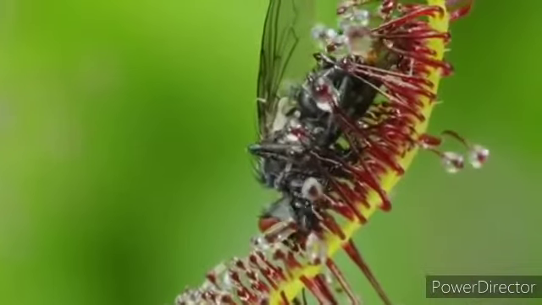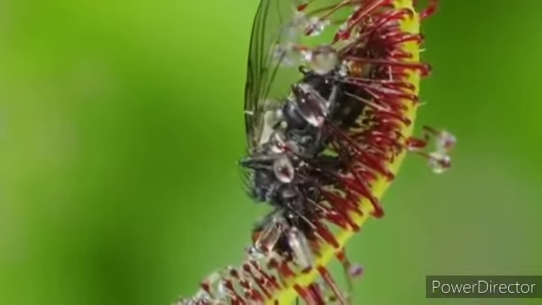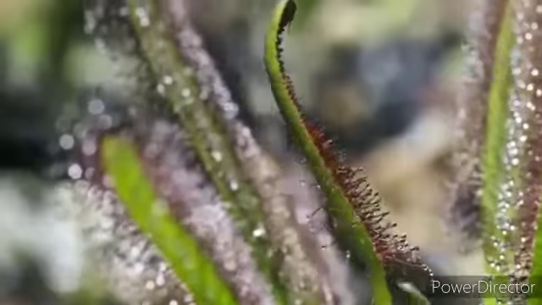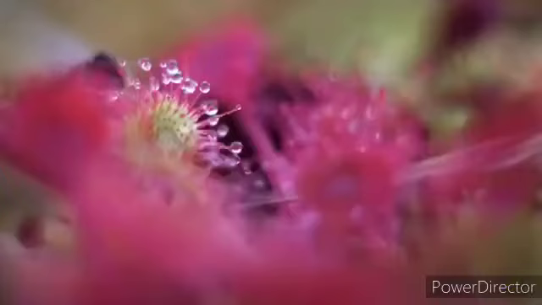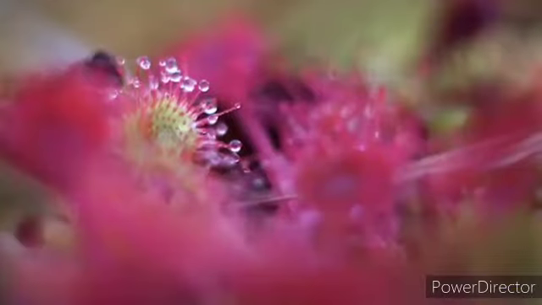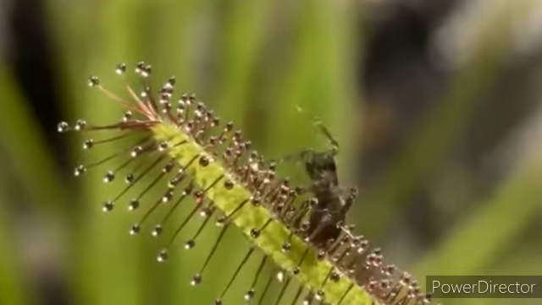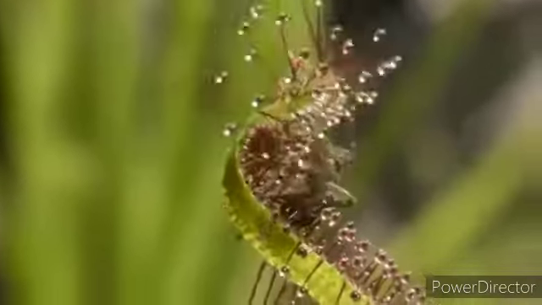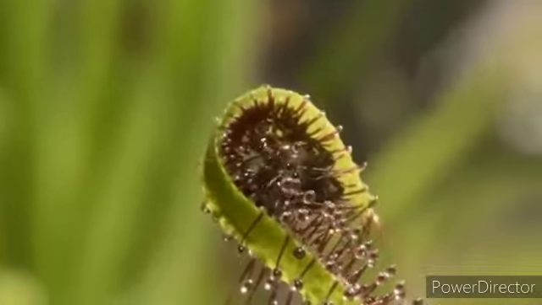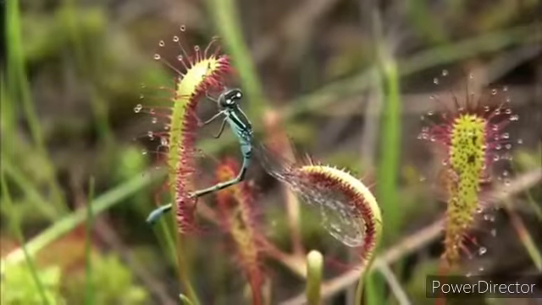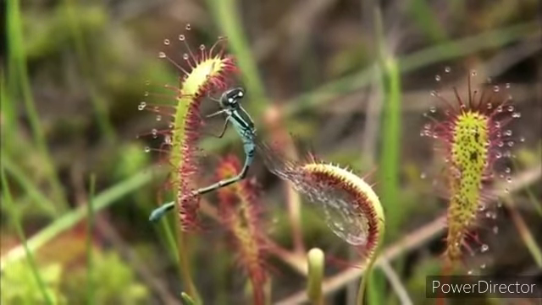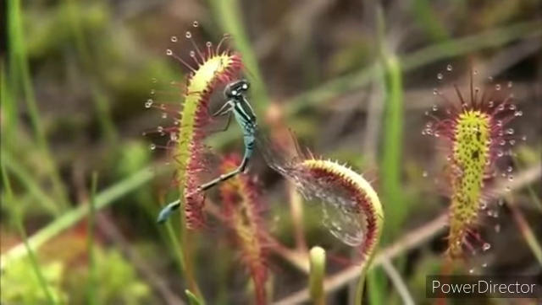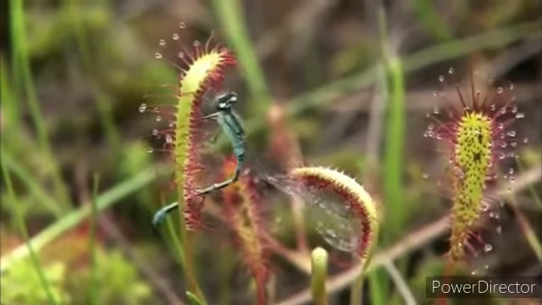Next is sundew. Sundew has some really sticky glue on its edges, and these edges help to trap the insect. When any insect comes and sits on the edges, it is trapped, and because of that strong sticky glue, it is not able to untrap itself.